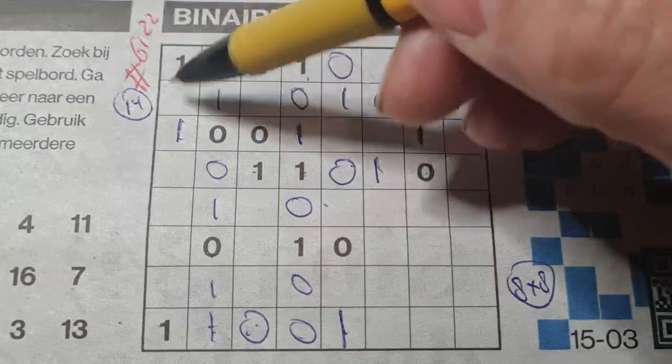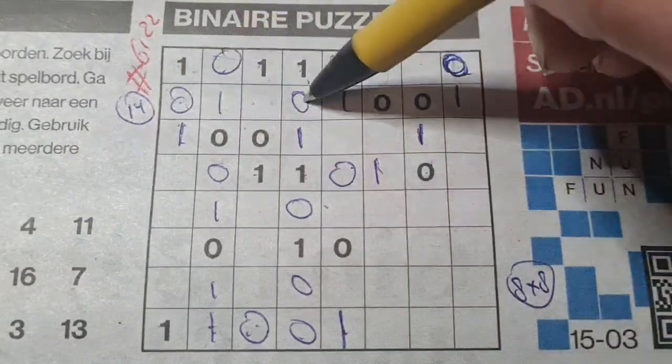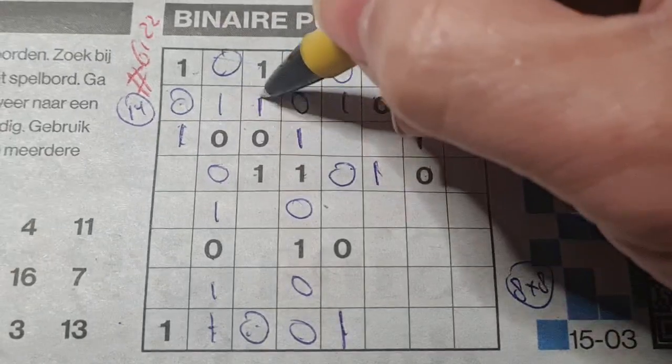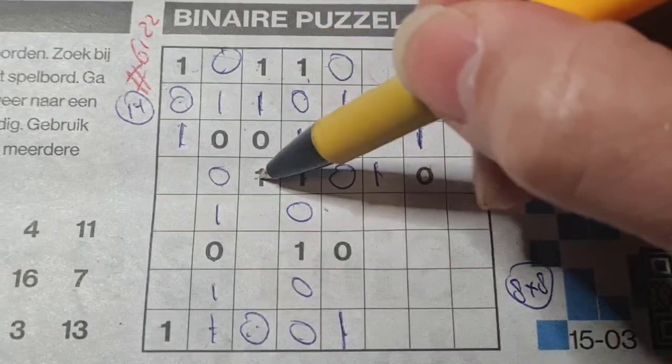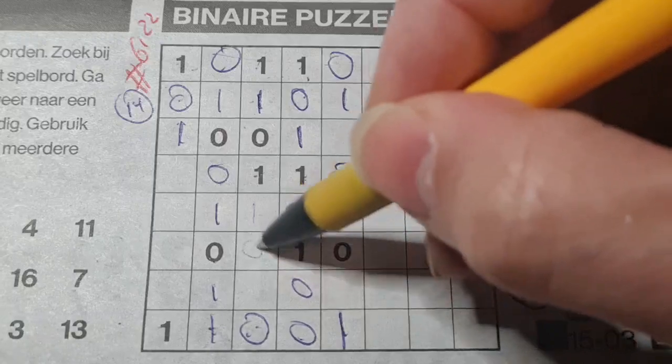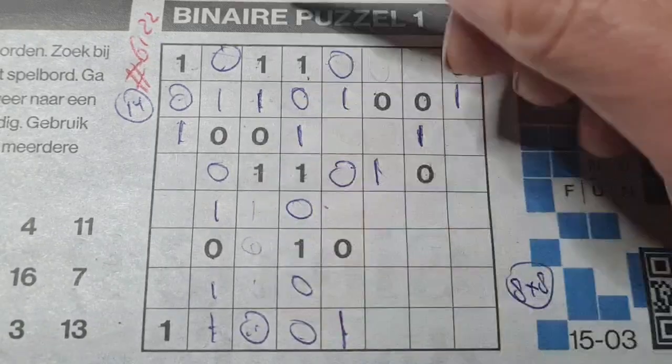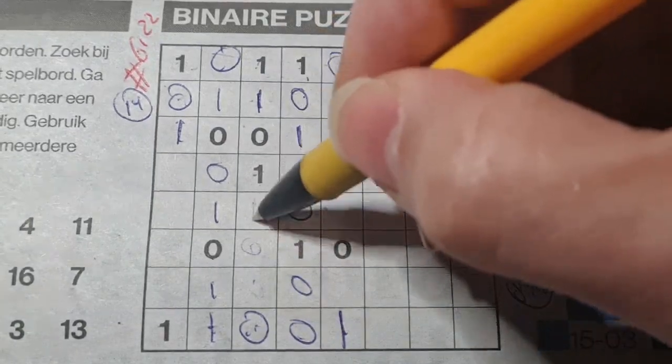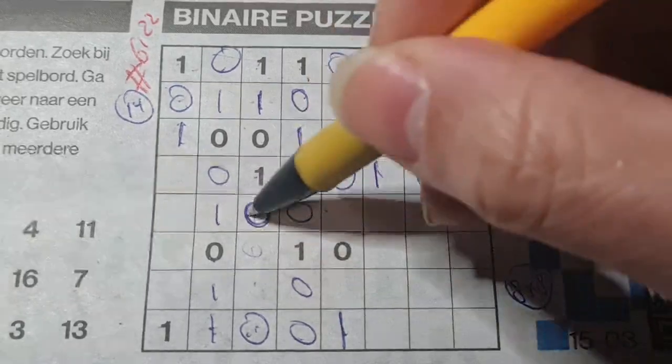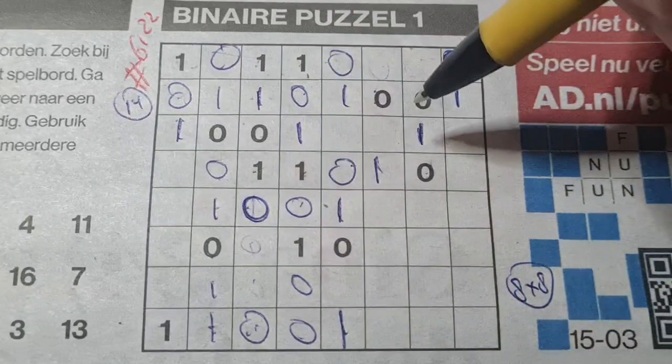Between two ones comes a 0. 4 0s we have here, so the rest are ones. Here we have 3 ones. If I place number 4 there, then we have 3 0s in a row in this column. Not allowed by one of the rules, so this can't be 1. This should be no. Double 0, here 1, there 1.